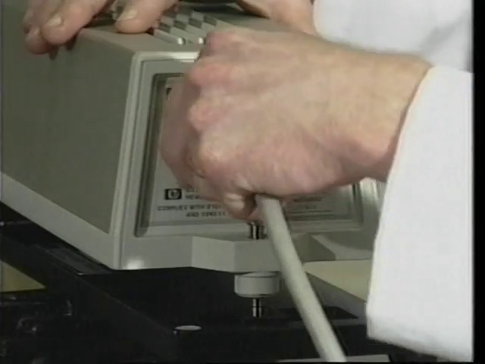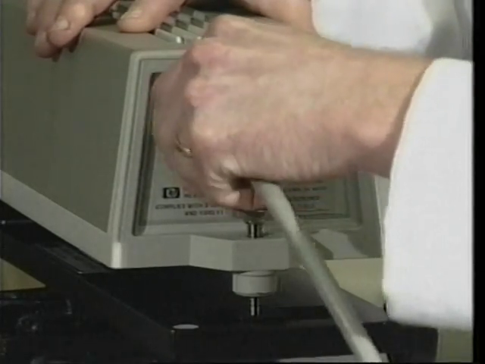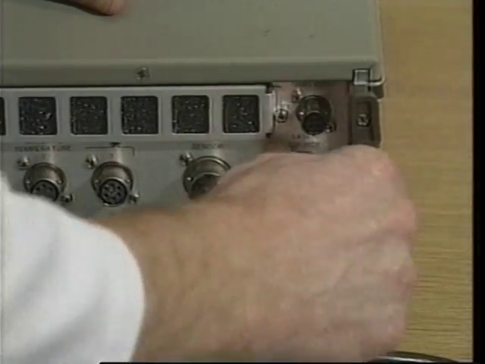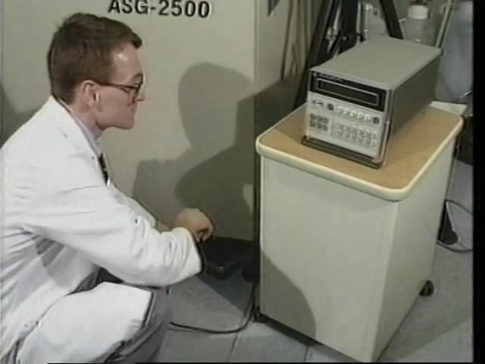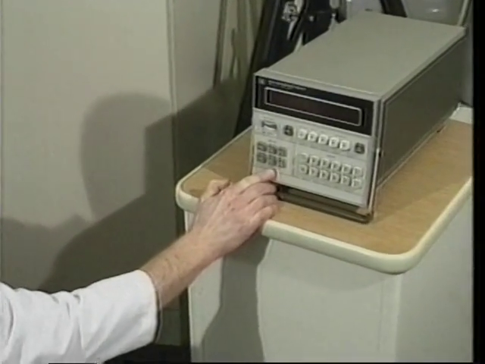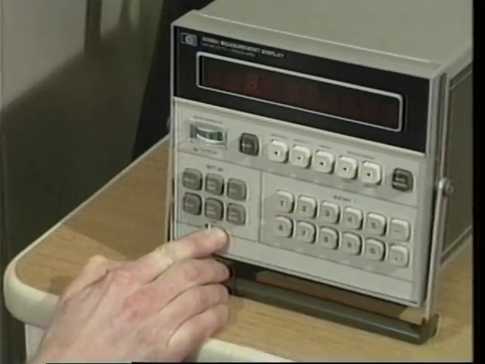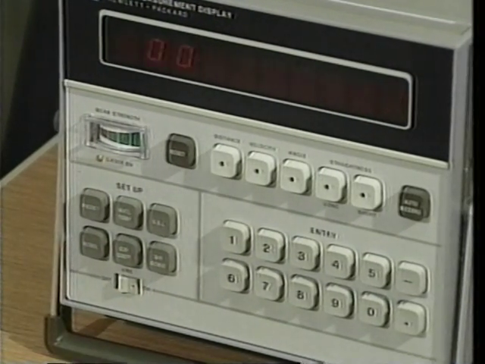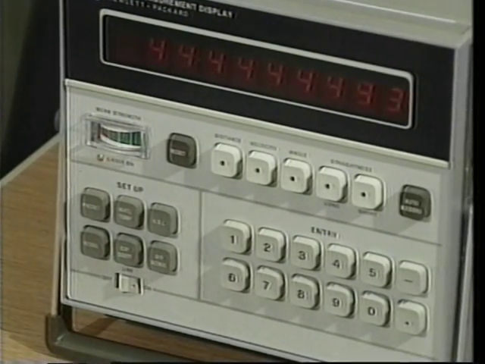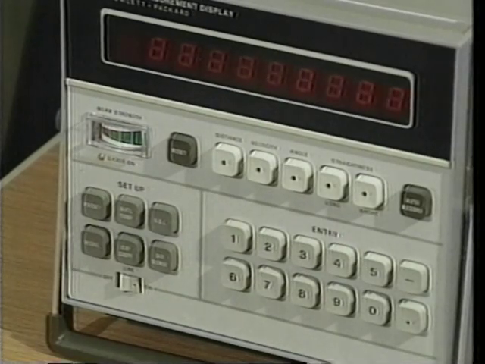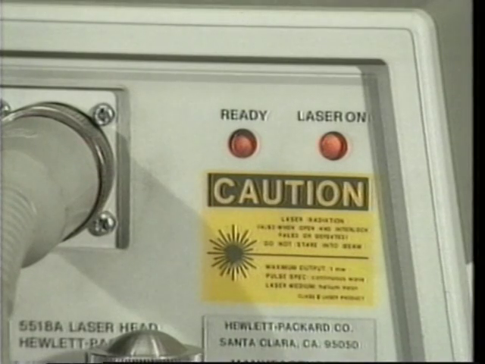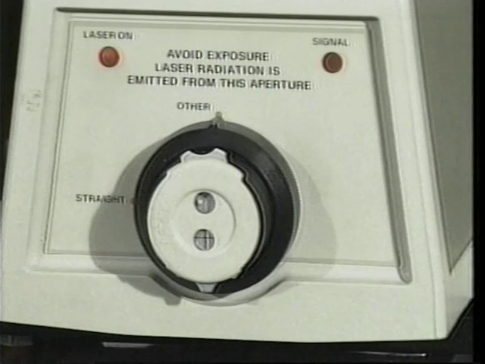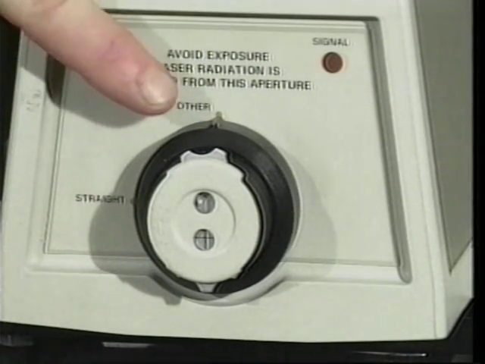Connect one end of the interconnection cable to the laser head and the other end to the laser source socket on the rear of the measurement display. Connect the display's power cable to a 110-volt AC receptacle. Power up the display by pressing the rocker switch to the on position. The laser system requires 10 minutes for its initiation and warm-up routine. On the laser head, check to see that the ready indicator is lighted. Next, ensure that the laser head's turret ring is set to Other.